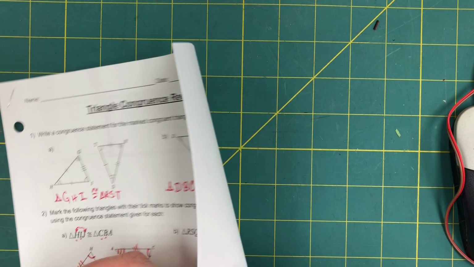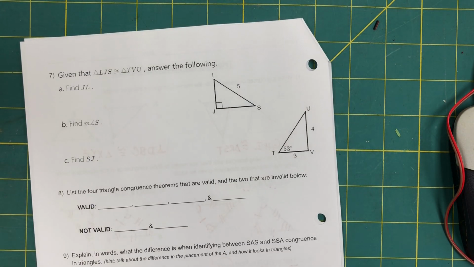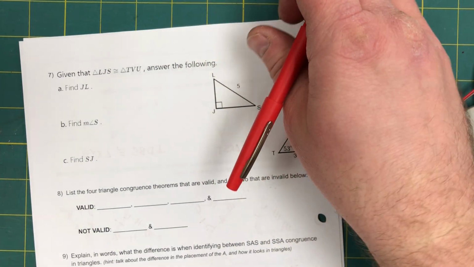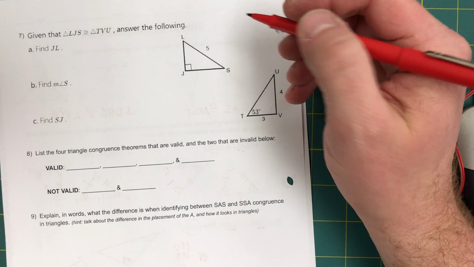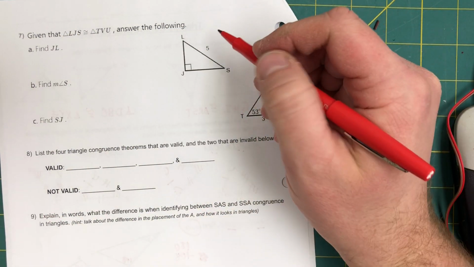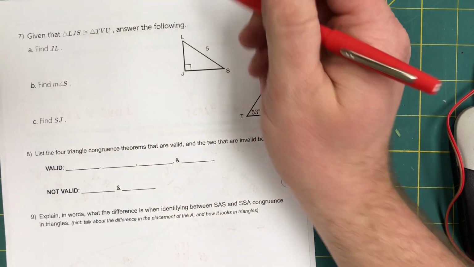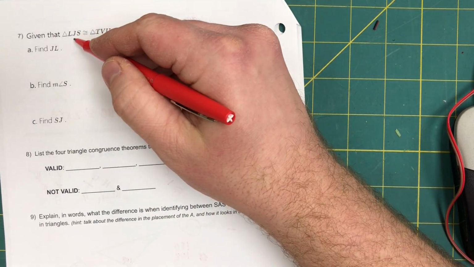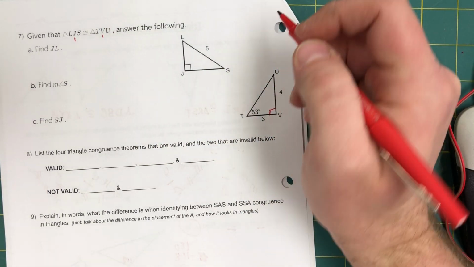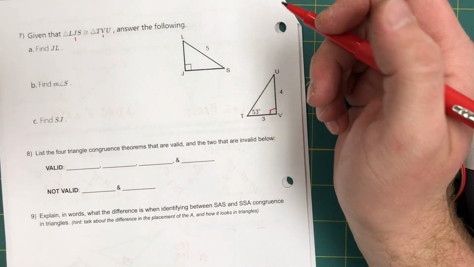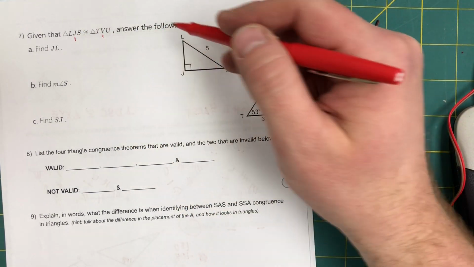All right, let's move on. Given these two triangles are congruent, answer the following. Find JL. Well, let's see. I know that J is a 90-degree angle. I'm just going to fill in all the information I know, and then I'll figure these out. So I know J is a 90-degree angle. That's the middle one. So V is the middle one, 90-degree angle. Oh, it looks like a 90-degree angle, too. But remember, we can't assume that. It's definitely better to go off of what we're told.